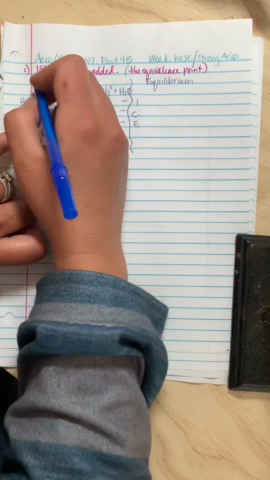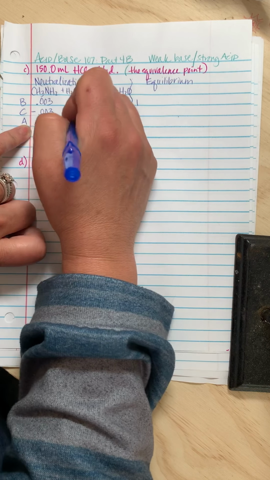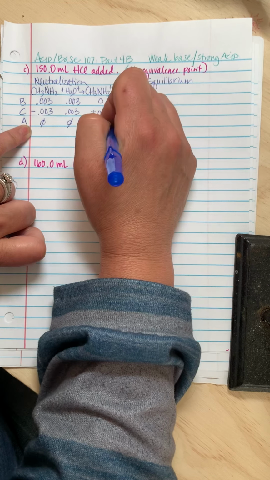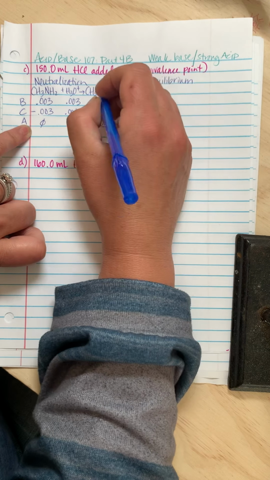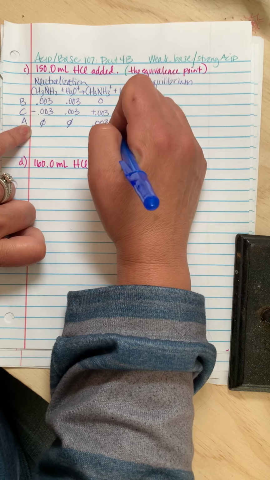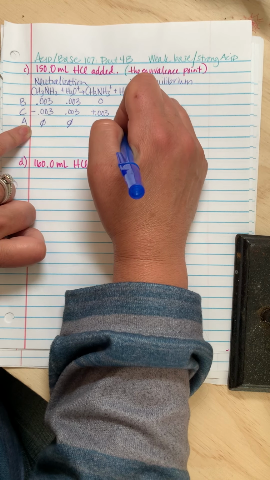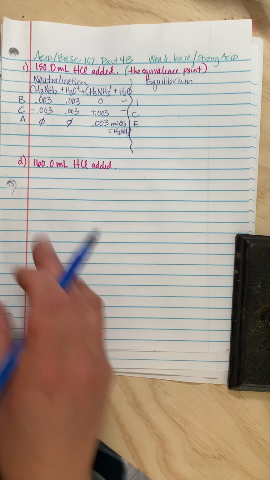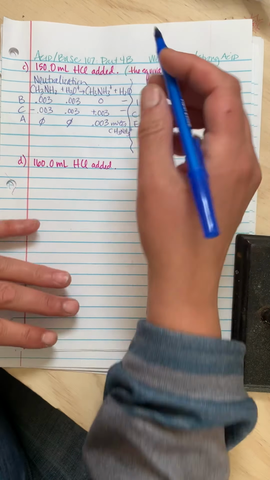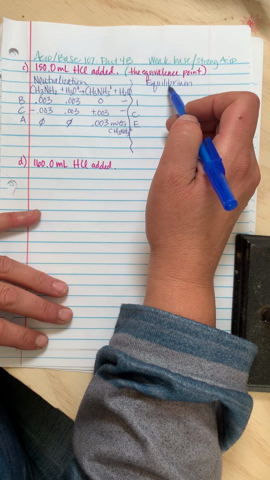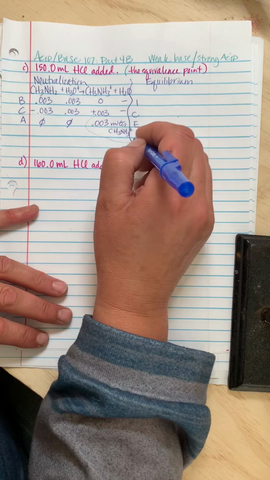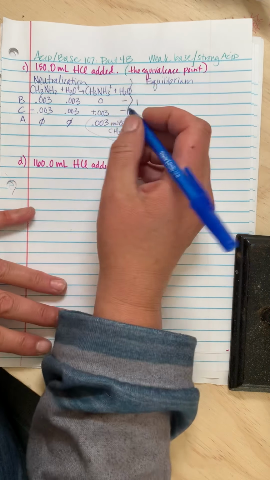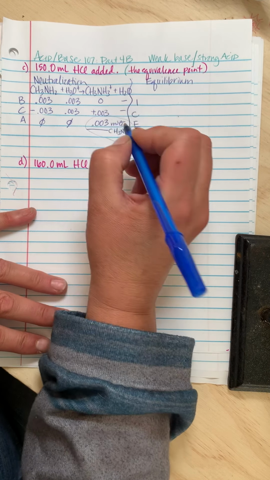Water, we don't care about you. So we're going to go to 0 here, 0 here, and we'll have 0.003 moles of the protonated base at the end of the neutralization reaction. The equilibrium that's going to affect the pH is the equilibrium of this interacting with water, so we need to find the concentration.